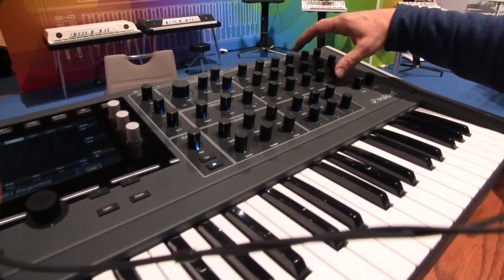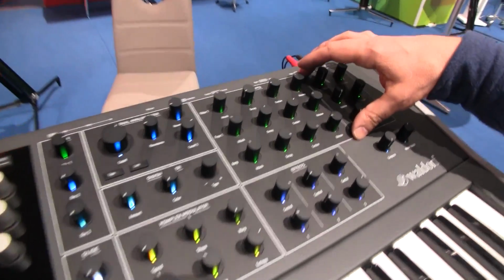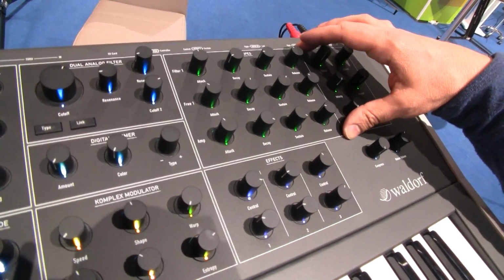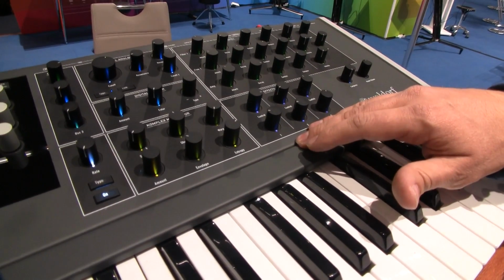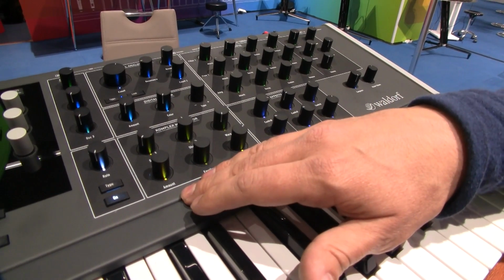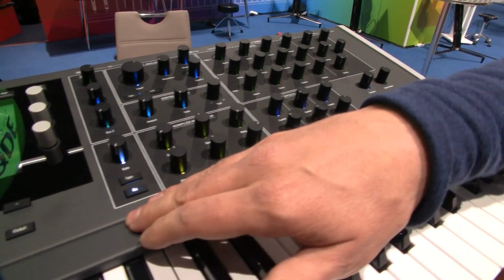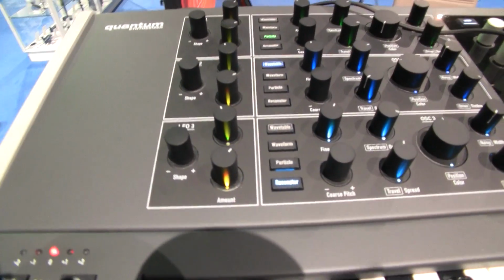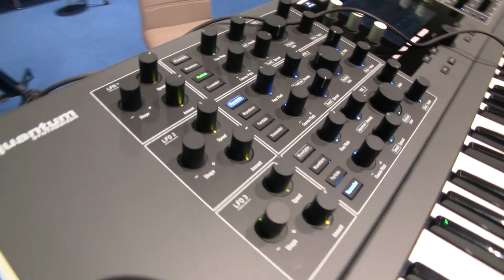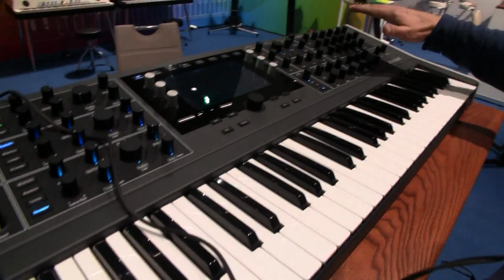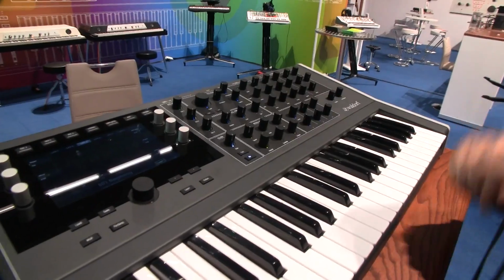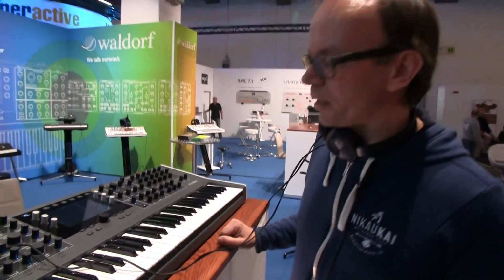We have envelopes. We have 3 on the panel and 6 in total. We have digital effects here, 3 on the panel, and another multi-stage envelope, a glide, and 3 envelopes here on the left, but another 3, so 6 in total. Which means that we have all the knobs here with a single function, and you can do maybe about 80% of the sound editing.